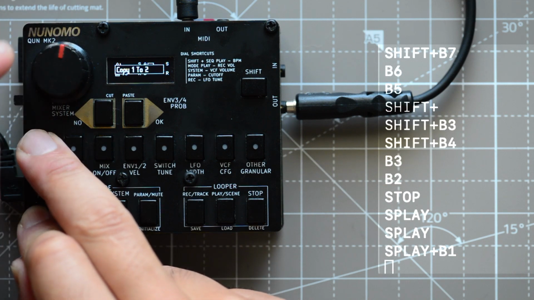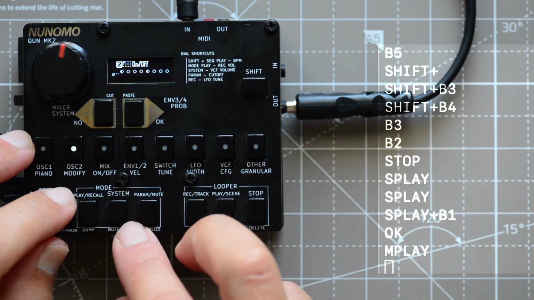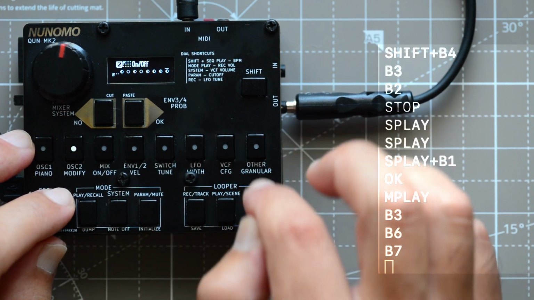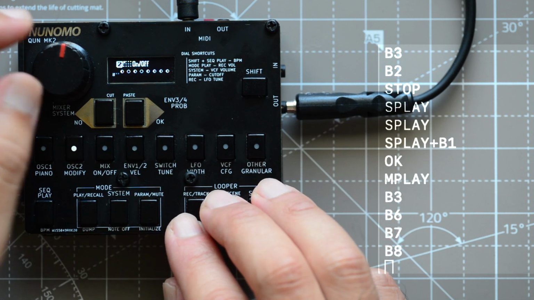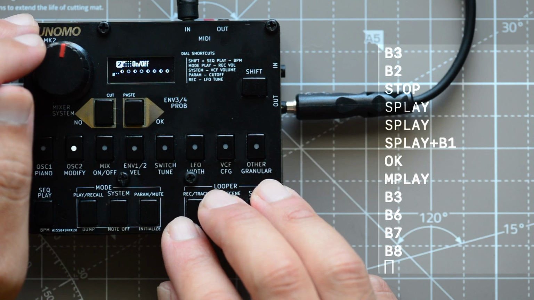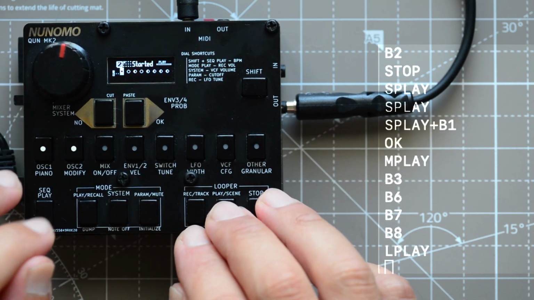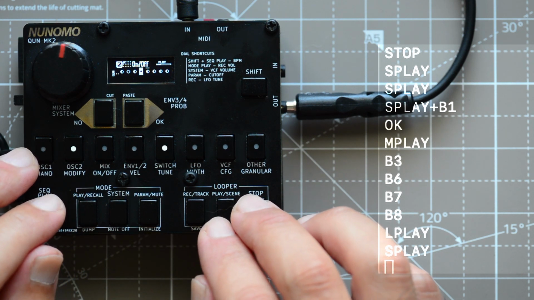So I just copy this sequence of pattern to pattern 2, and then let's try something. Let's make another cutoff automation pattern. So this time it's going to be like this.